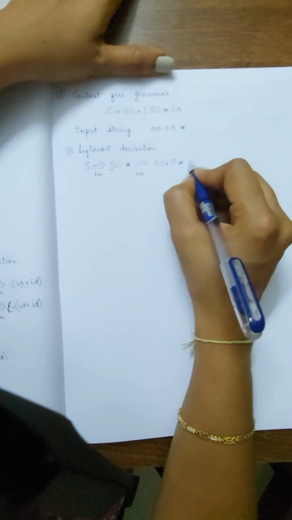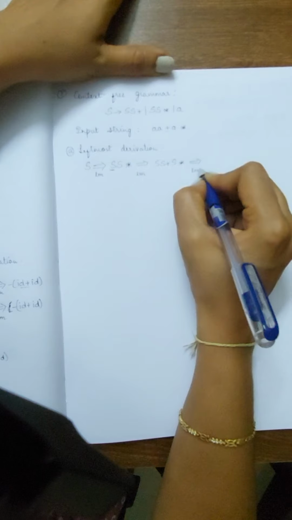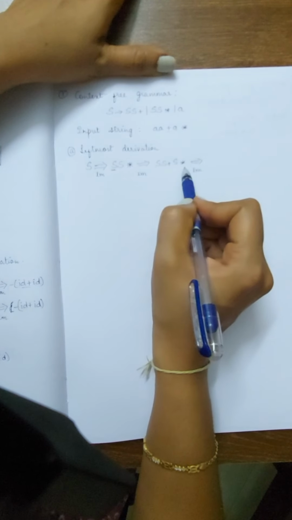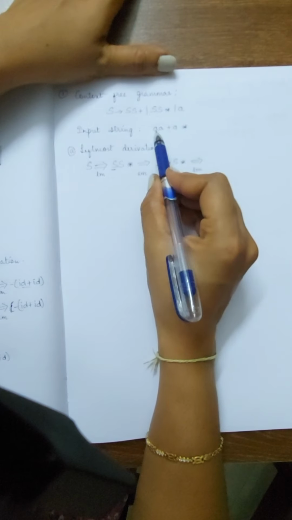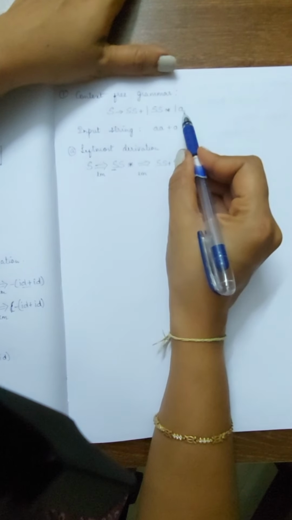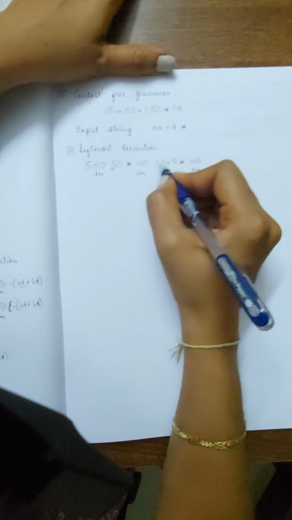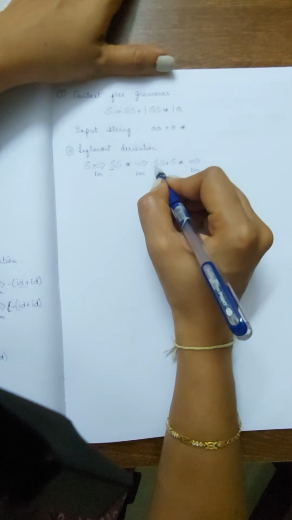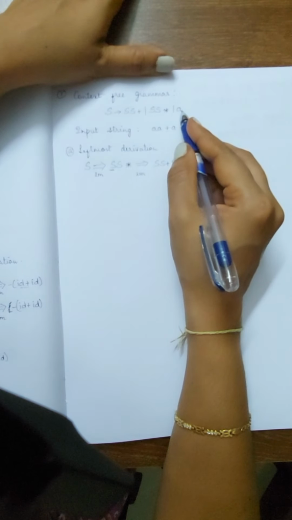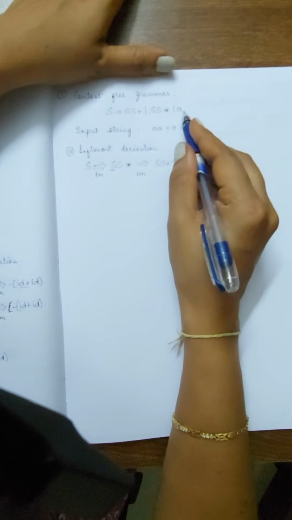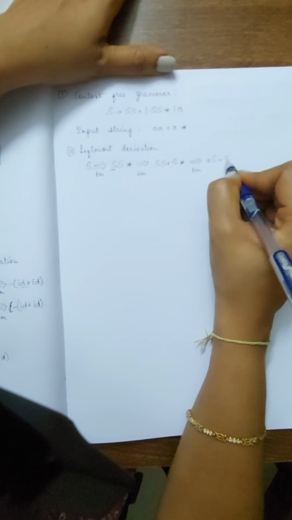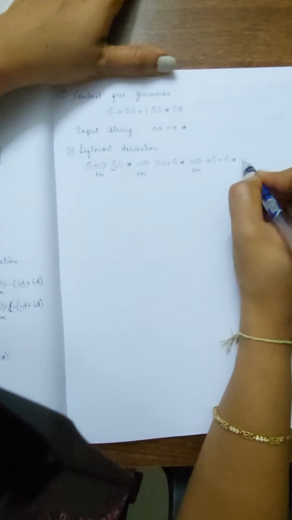Alright, so this in turn derives. See, now that we have got this production, we can substitute it, right? S also yields A, right? So we have to start substituting from the leftmost side. This S can be replaced by A, giving A, S plus S star.